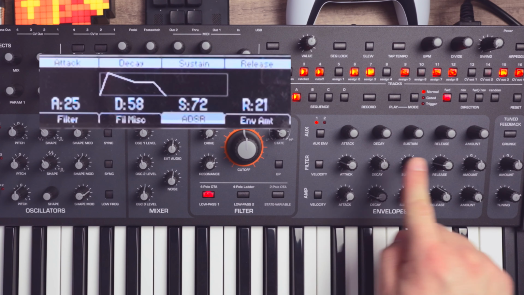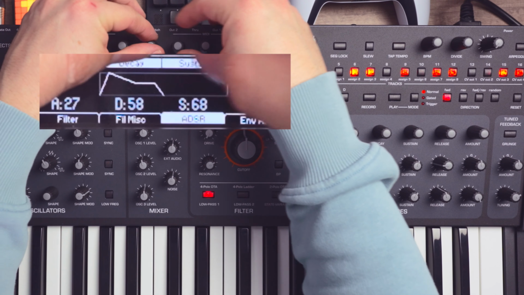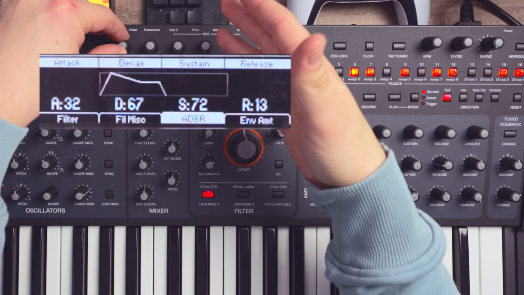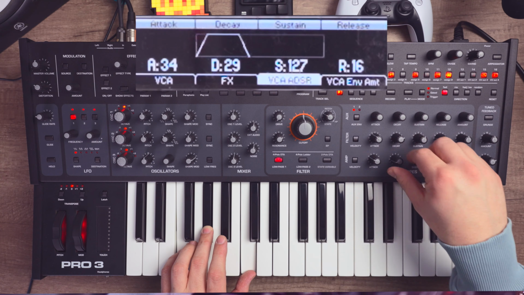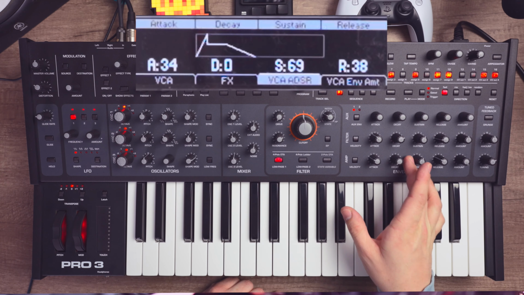And I can tweak this with the dedicated knobs, or I can go over here and have a more hands-on approach regarding the screen. So normally, if I'm tweaking something, and for example, I have my left hand over here, and I want to see how this will behave, I tend to look over here at the dedicated knobs.